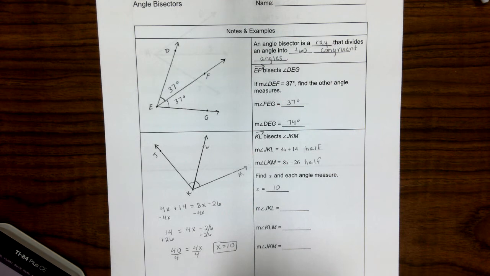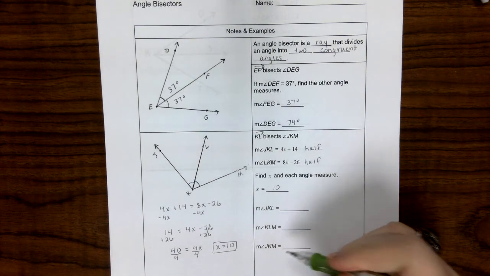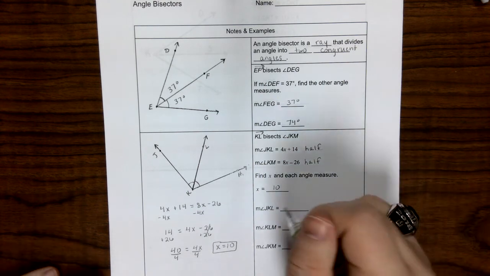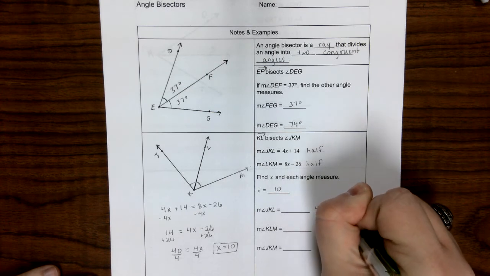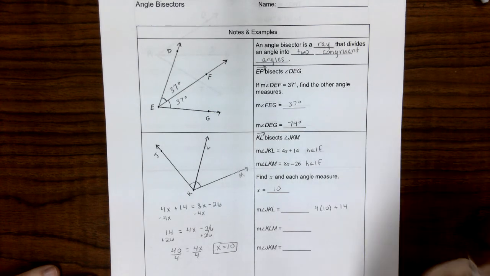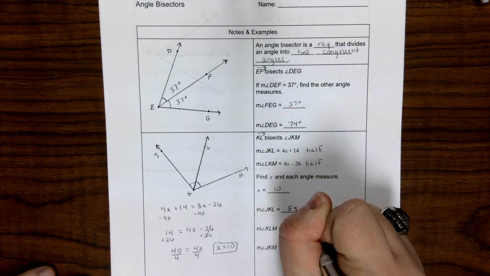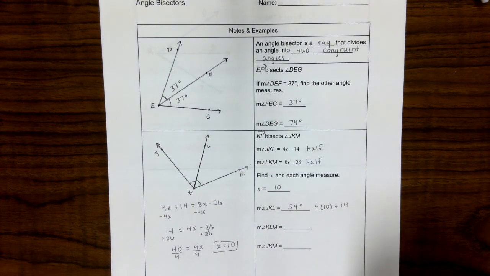Let me double check myself. I should be more confident, but I'm not. Yeah, it's 40. All right. Now that we found x, we can find these other angle measures because they all have x in them. So JKL is 4x plus 14. So 4 times 10 plus 14. 54 when you simplify that. Degrees. Yeah, 54.